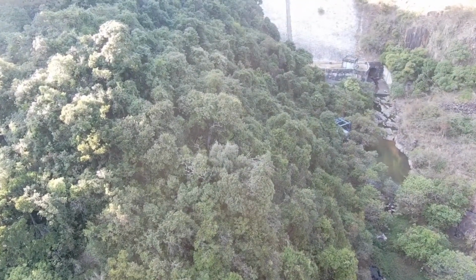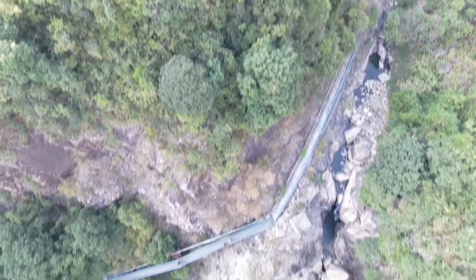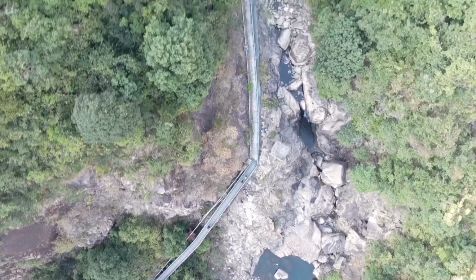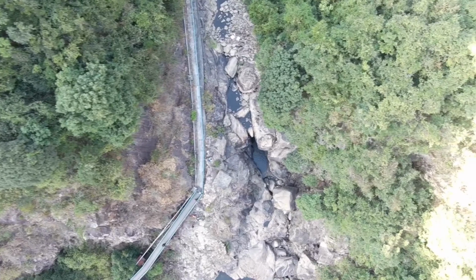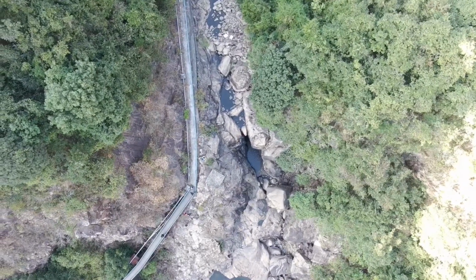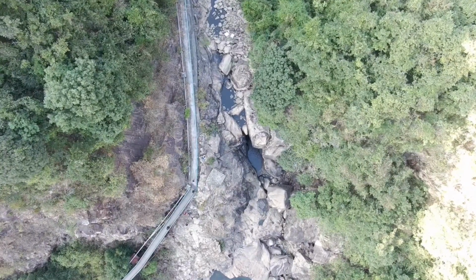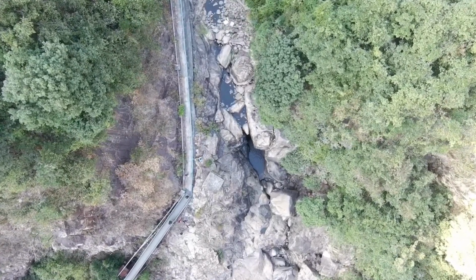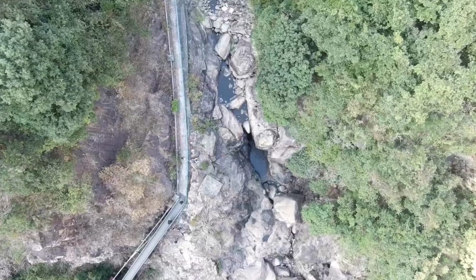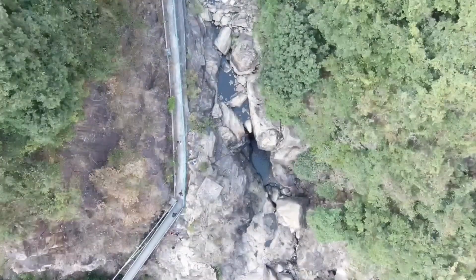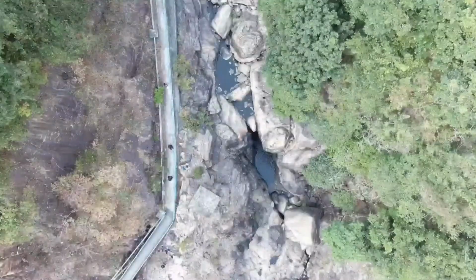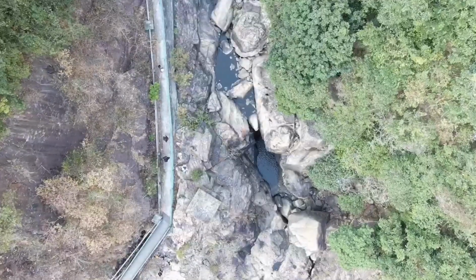I'm going to fly higher. Okay, I'm flying the drone, you may find me, just flying the drone underneath right here. You can see it's not an artificial river but a natural river, because you cannot find a lot of artificial channels right here.